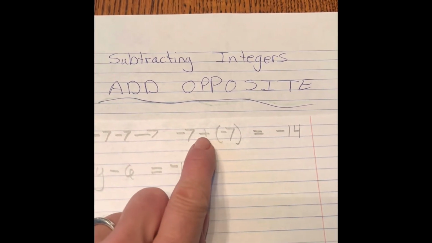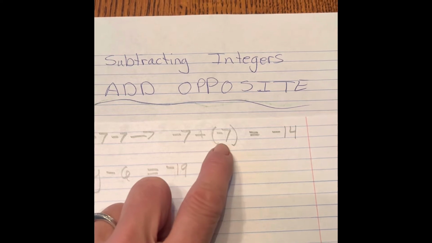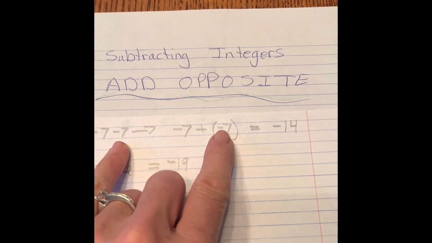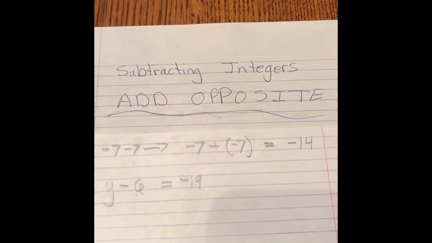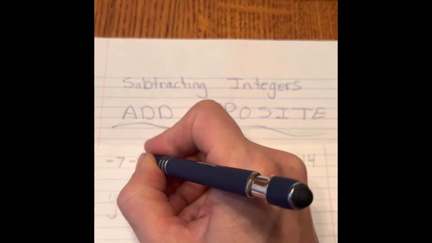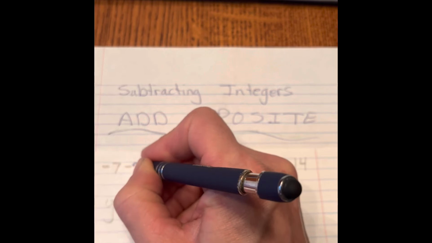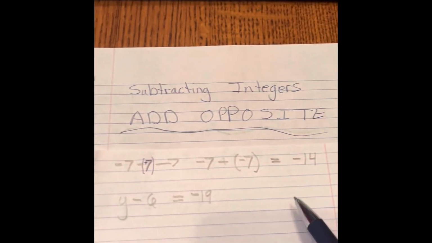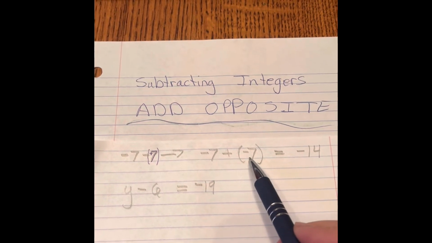So now we're going to add a negative. See, opposite, we add negative. So this was a positive 7. They don't ever put the plus sign there because it's assumed that you know that. So it looks like that. Okay, so we add the opposite.